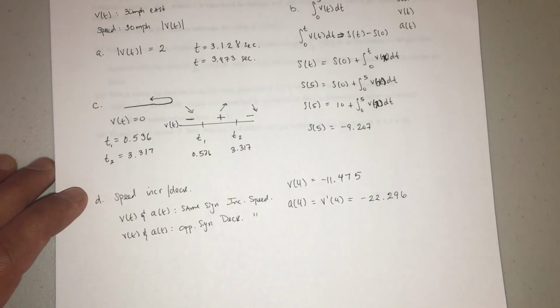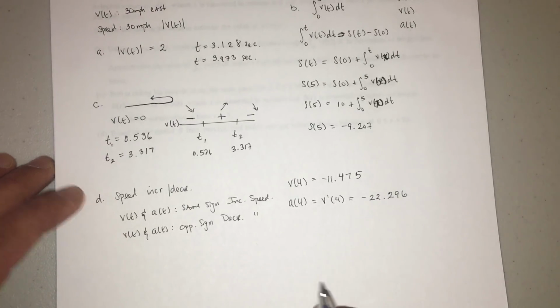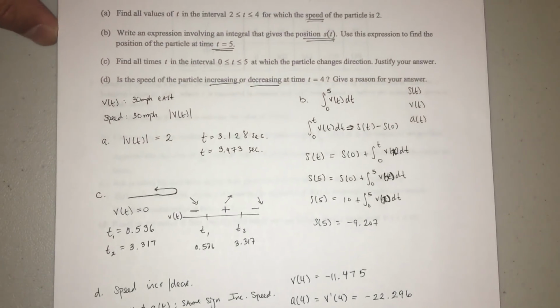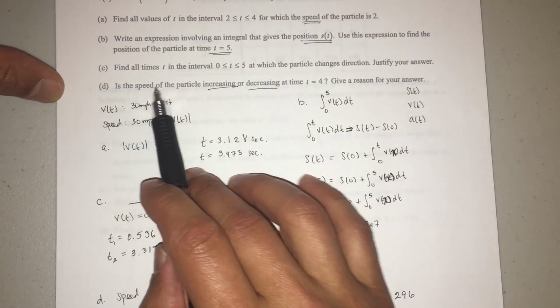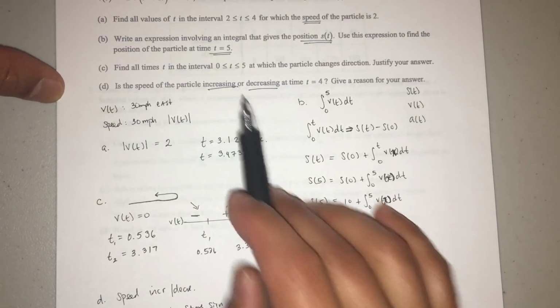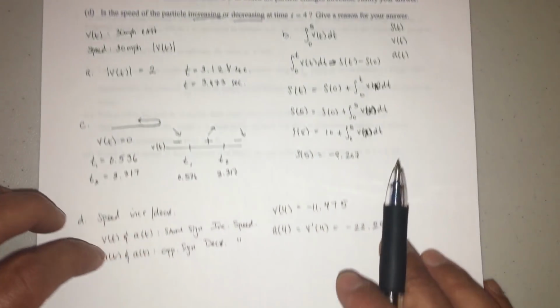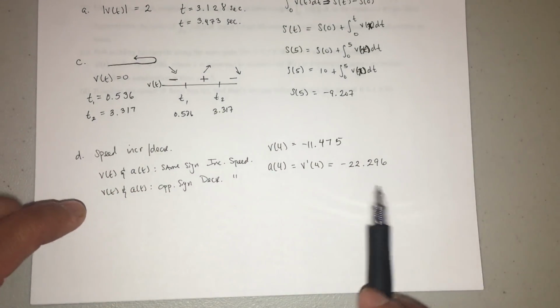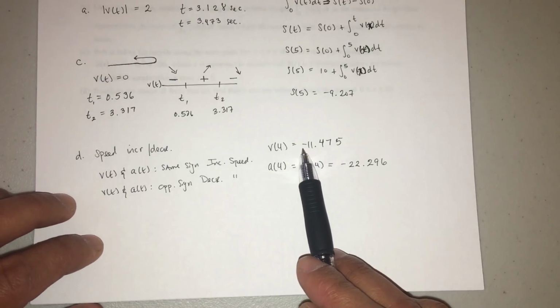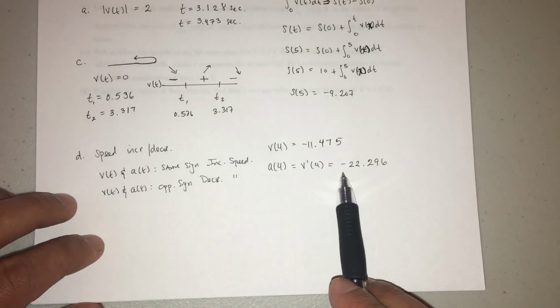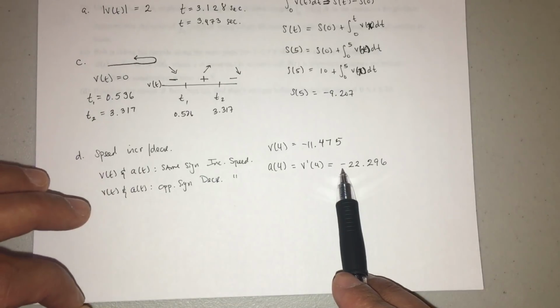They're both negative. So how do you answer the question? The speed of the particle is increasing at t equals 4. Why? Because both velocity and acceleration have the same sign.